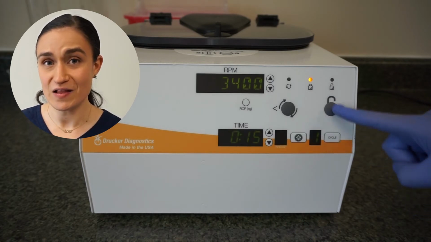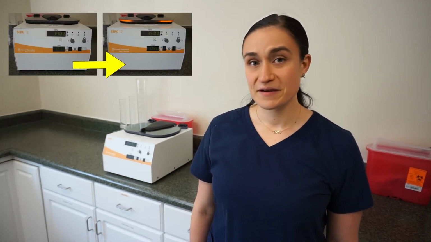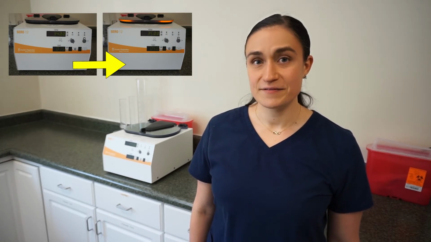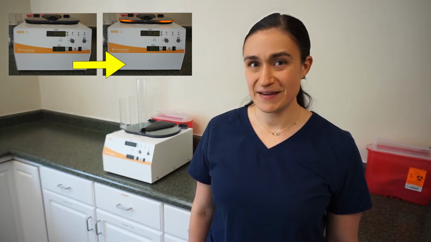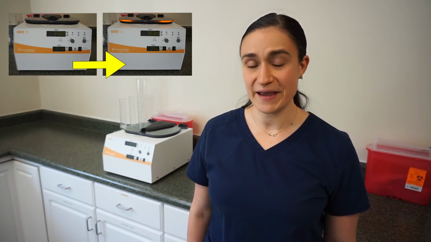Today, we're going to use all of these buttons as we edit one of our currently saved cycles. We're going to change our saved cycle from 3,400 to 3,500 RPM, from 15 seconds to 50 seconds, and from brake off to brake on. But keep in mind, you can use the same process to change your settings to whatever you would like.